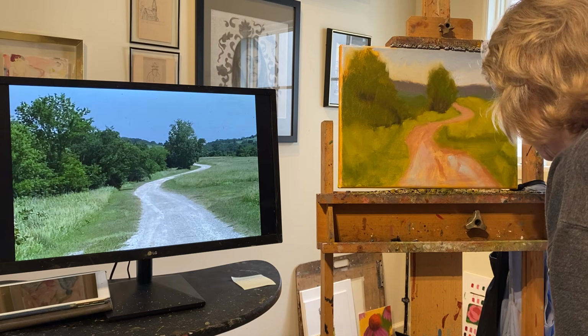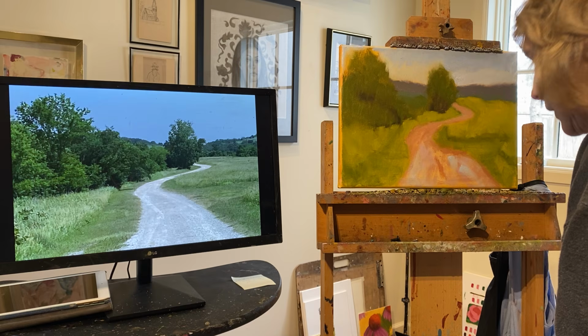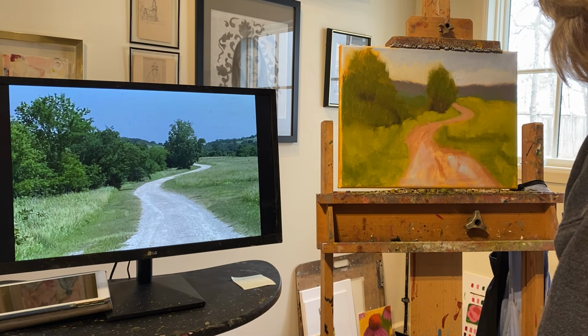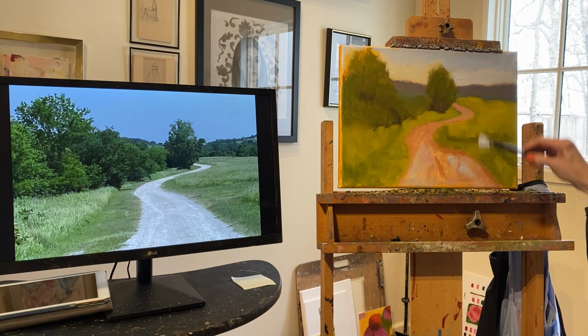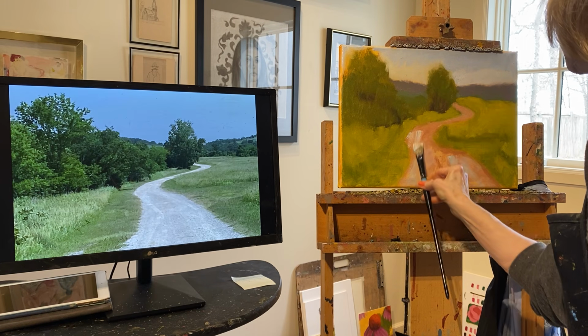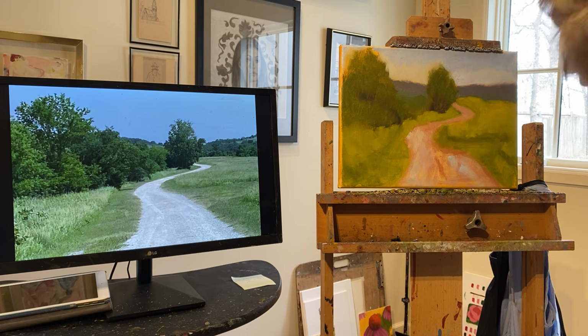I don't want to get rid of these colors that I've laid in. So I'm going to make my strokes not as hard. I'm going to be more gentle to just gently go over it.